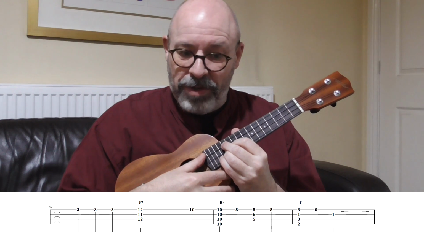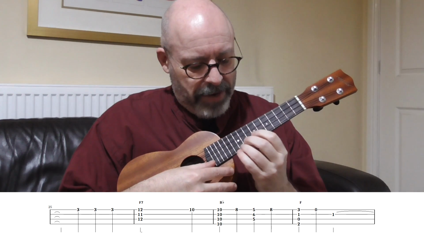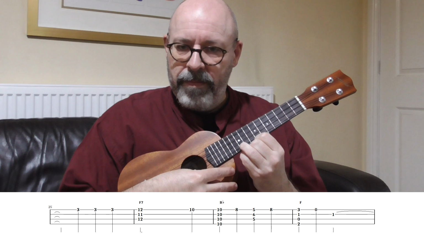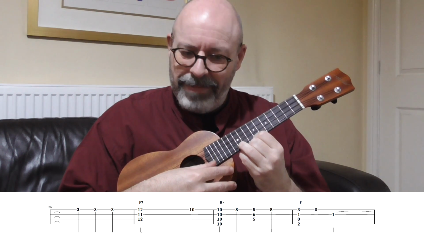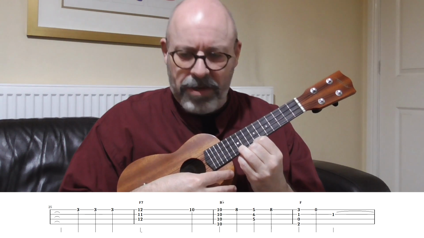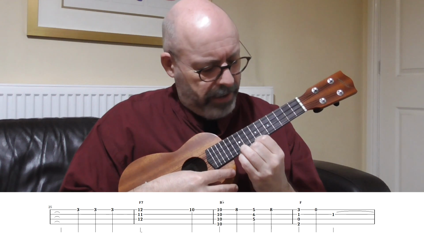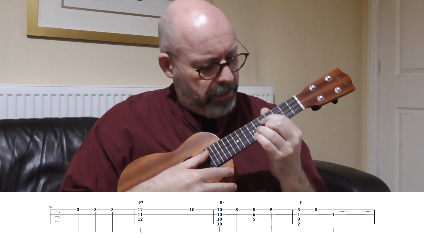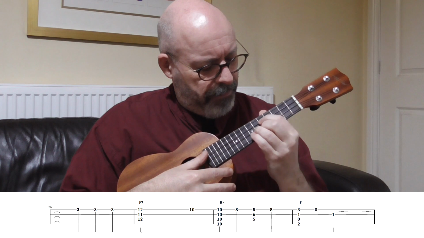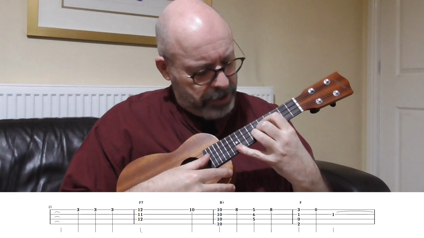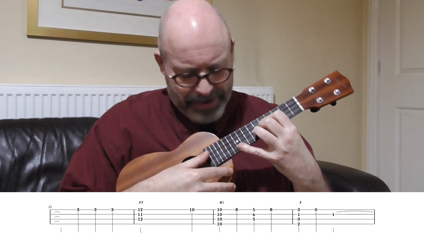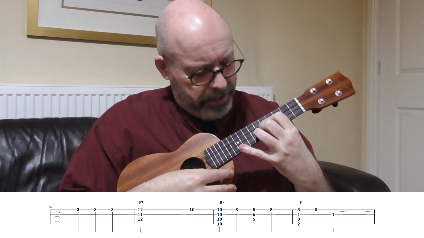That only happens once. We immediately go down to the 10th fret, and in the next bar it stays on the 10th fret, and we somehow need a B flat chord. Well, we had that little B flat chord that looked like a G at the 5th fret. We could maybe stretch a little finger, but again, hard enough on a soprano.